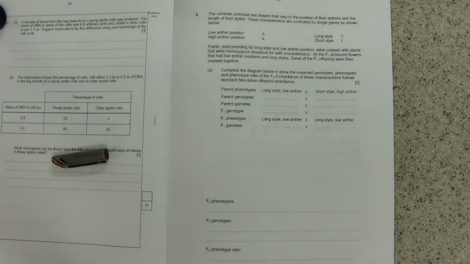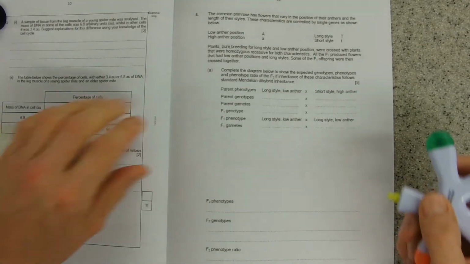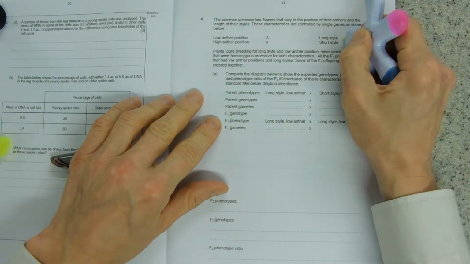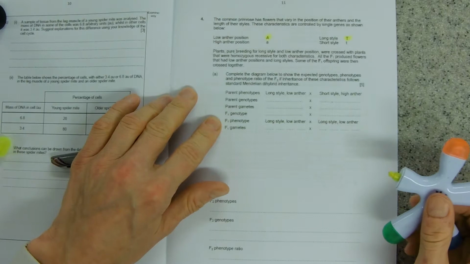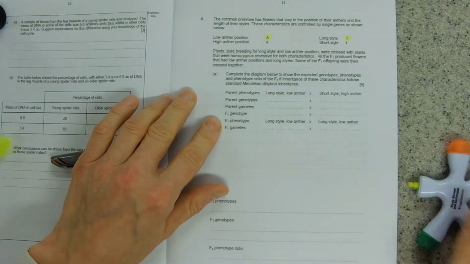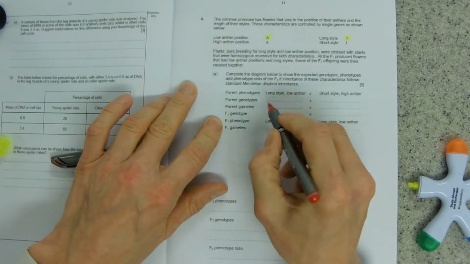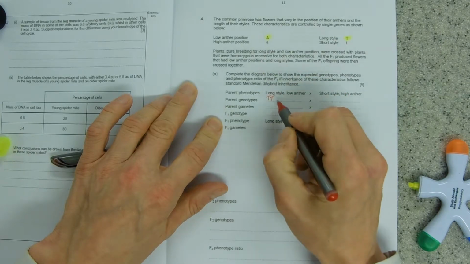And for long and low. So pure breeding for long and low, that's you're looking at long and low. So dominant homozygous. So they are going to be so long and low, 2 big T's and 2 big A's.